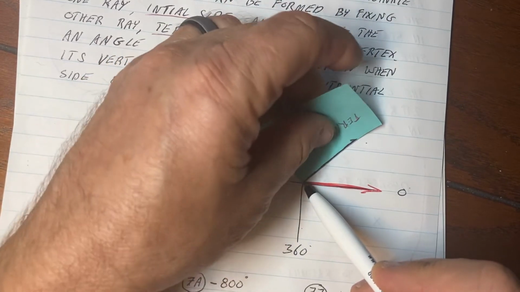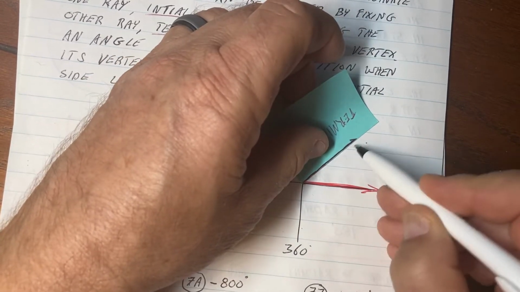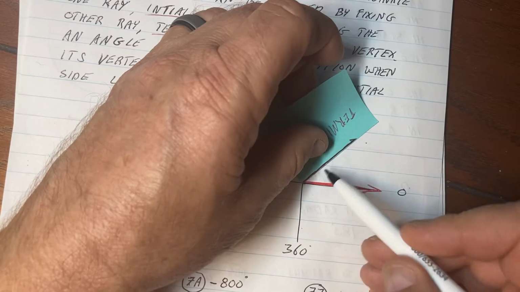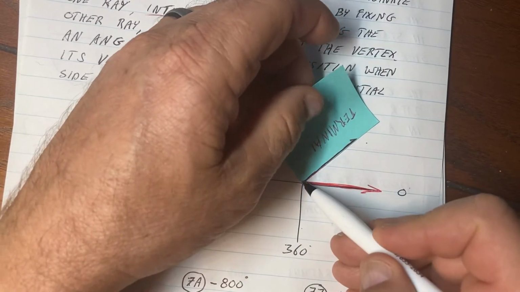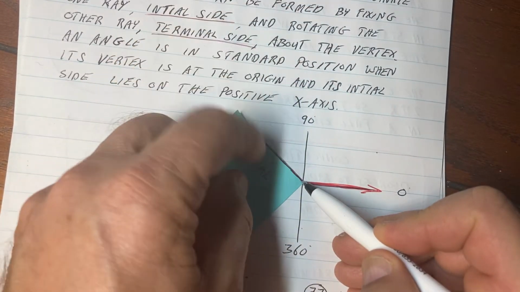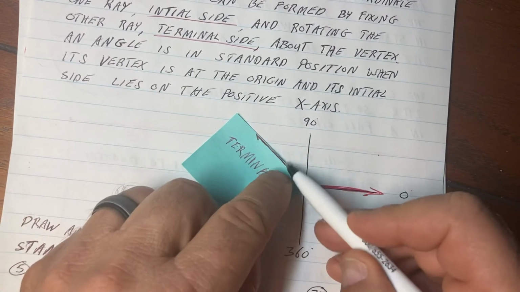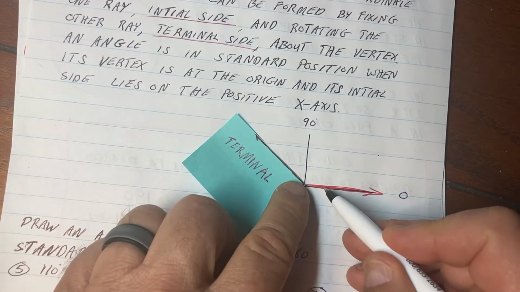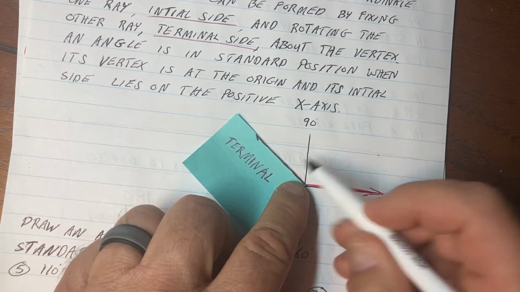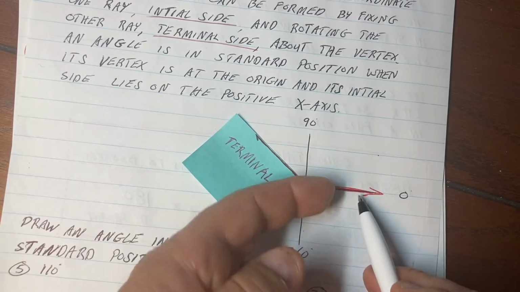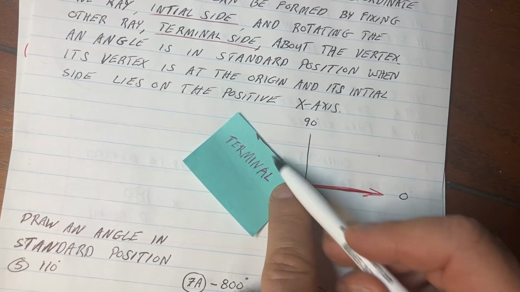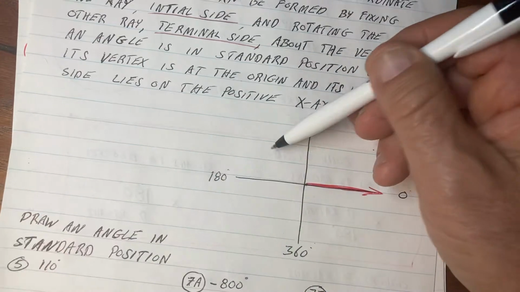So if it ends right here, that's your angle. This would be your initial side, that's your terminal side. If it rotates and it's right here, this would be quadrant 2. That means this is the entire angle. Okay, the initial side's right there, the terminal side is right here. This happens to be in quadrant 2.